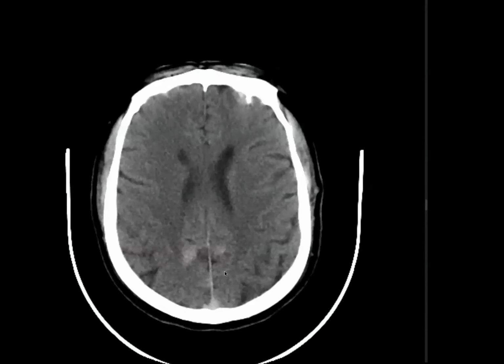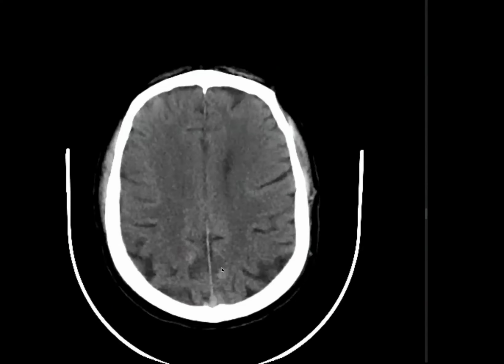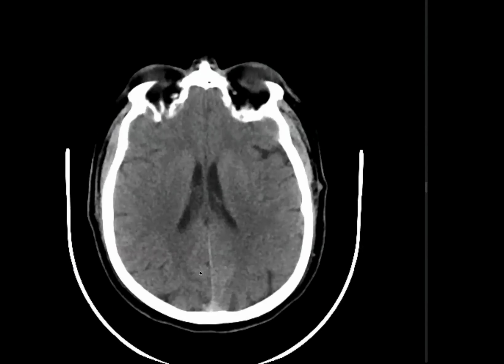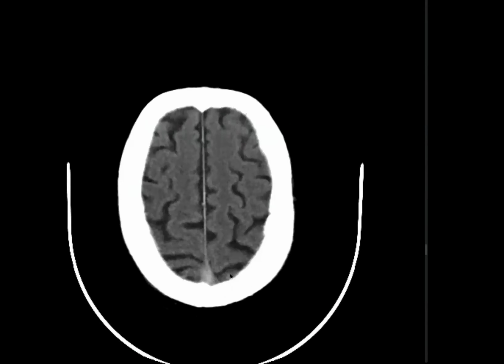And there are hyperdense areas noted in the bilateral occipital regions.